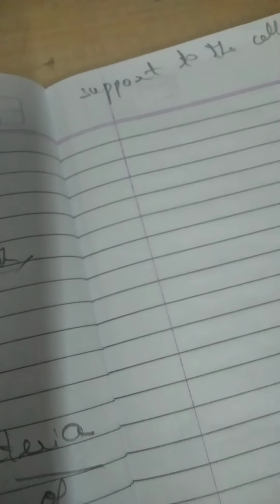Okay. Now, what are the functions of the cell wall? The function of the mucilage sheath was that it helps in resisting phagocytosis, that is, resisting the killing of bacteria. Okay, this was the function of glycocalyx. Now the cell wall functions.